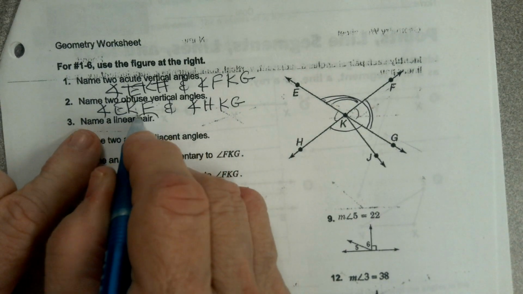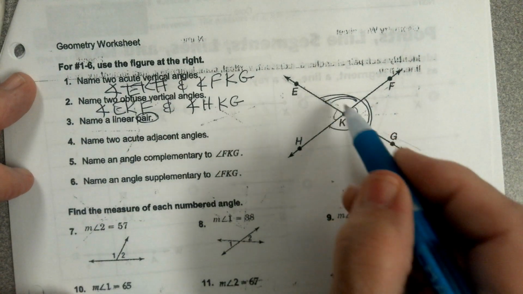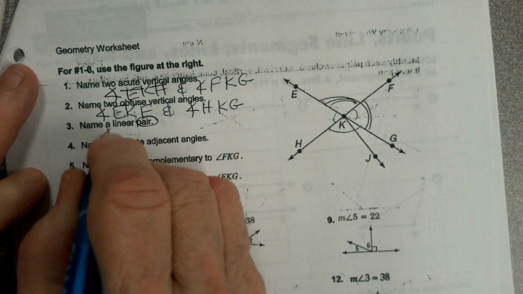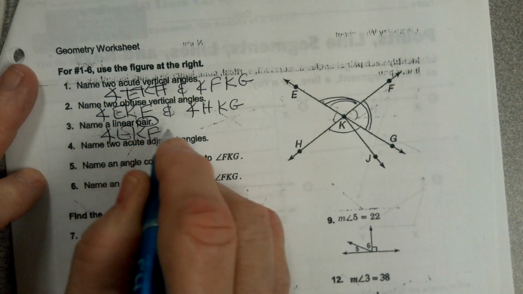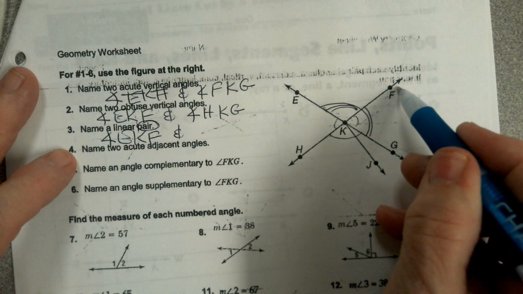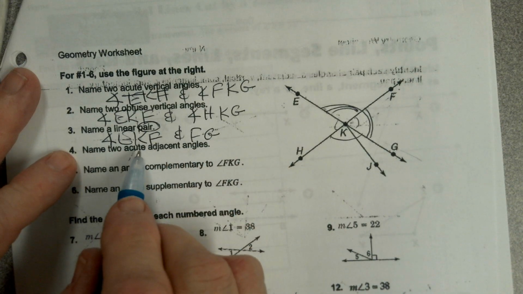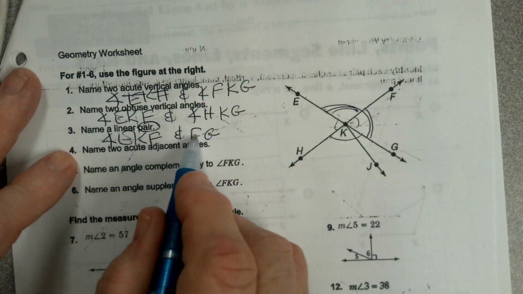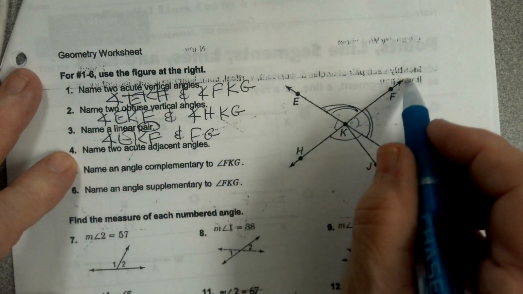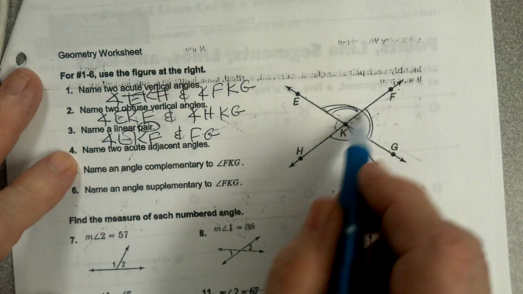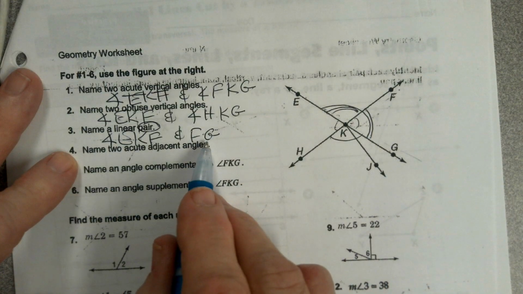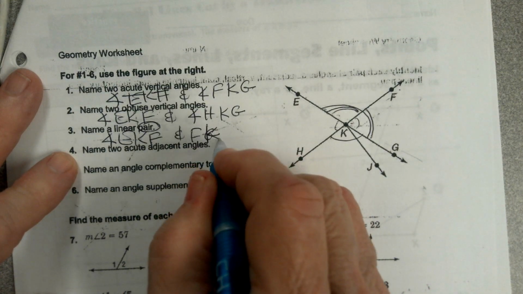I'm asking for a pair. So angle EKF and FKG. When you're naming these, you should have a letter in each of them that is the same, because they're connected by that ray.